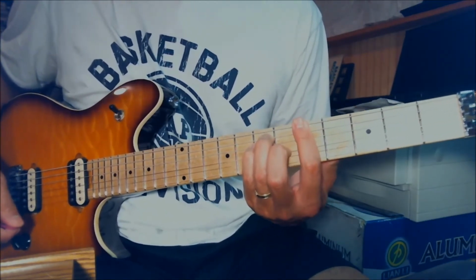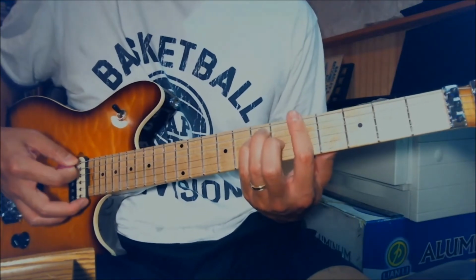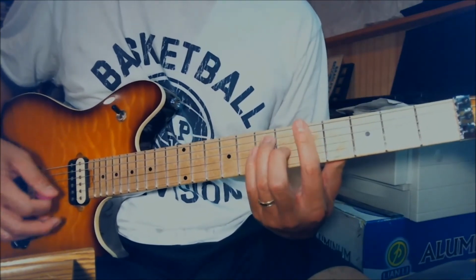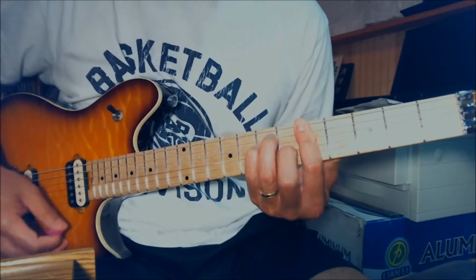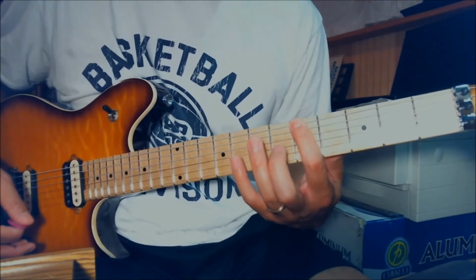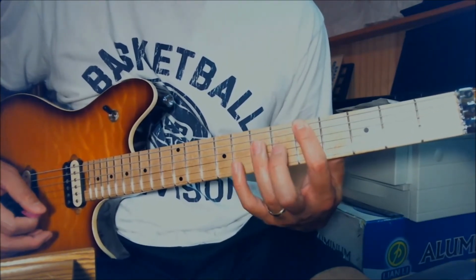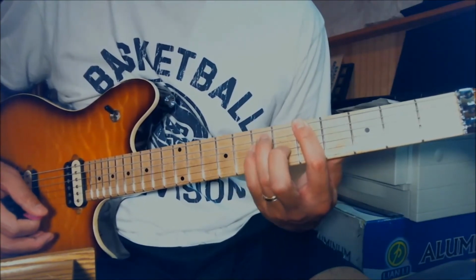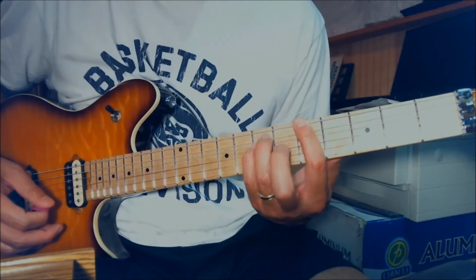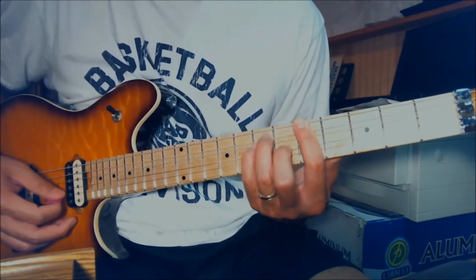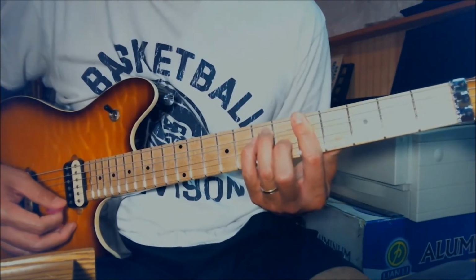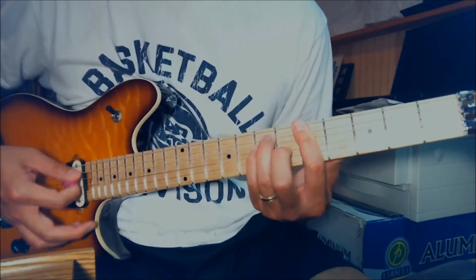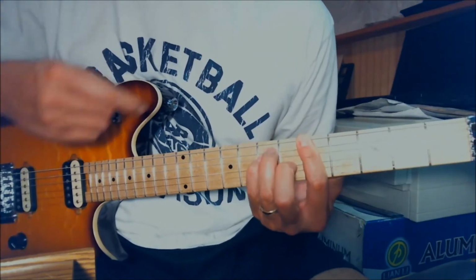A major bar chord at 5th fret, you have your E5, A7, D7, G6, B5, E5. So that's your A major bar chord.